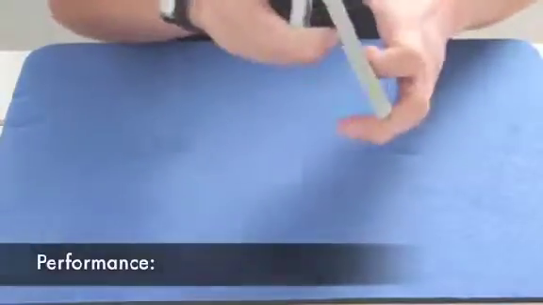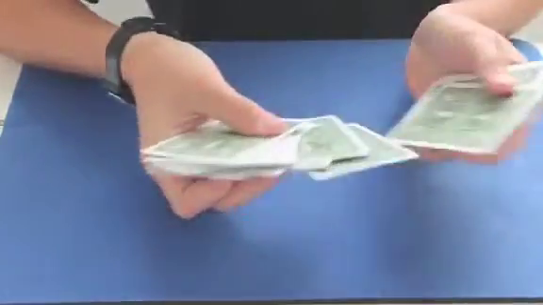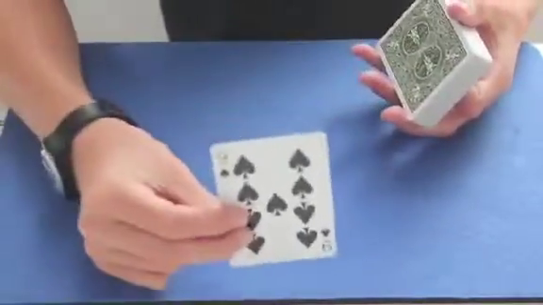So first, the spectators shuffle the cards as much as they want. So normal shuffle. Now that they shuffled the cards, I'm going to ask them to pick one, free choice. Let's say they pick this one. Take a look at it. That's great, I'll leave it there.